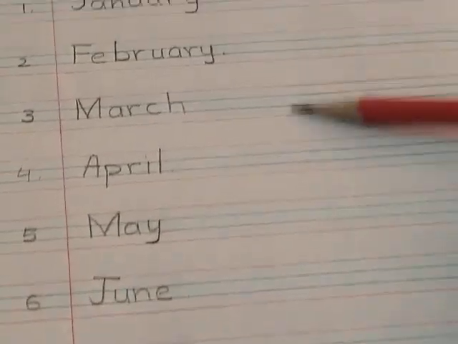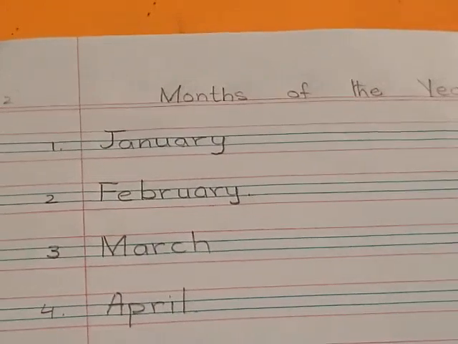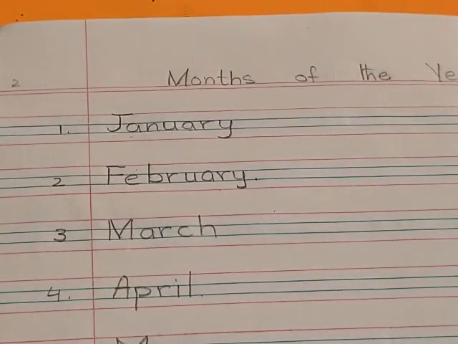Children, these are 12 months of the year. I hope you will read it and learn it in the guidance of your parents.